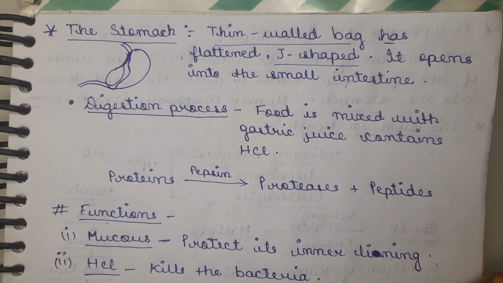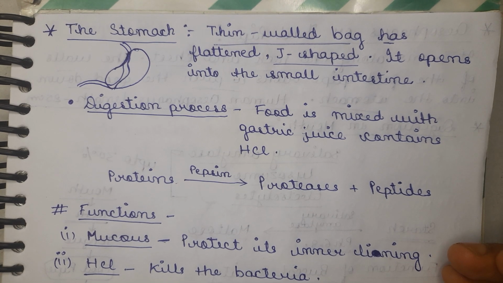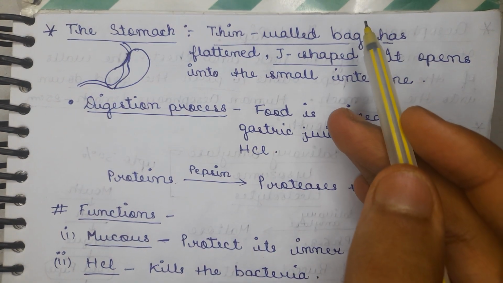Hello everyone, we are continuing with the chapter, the digestive system, and our new topic is about the stomach, the digestion process inside the stomach, and some functions of the stomach. Now, after the food pipe, the food enters into the stomach.